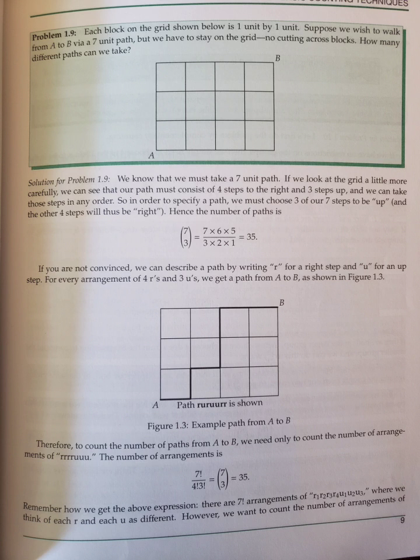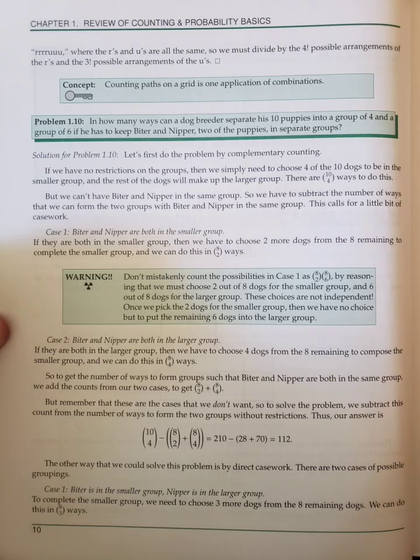Okay, so let's get on to the next problem that we had for homework, which is this one. The first thing to notice is that there are two ways to solve this problem. We could approach this by complementary counting: we forget about Biter and Nipper, consider all the ways that we can split the 10 puppies into a group of 4 and 6, and then subtract off the cases where Biter and Nipper are in the same group.